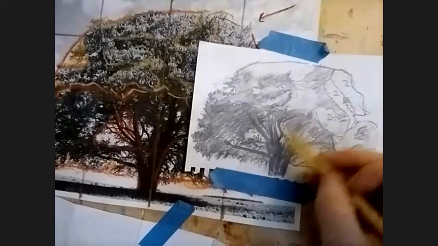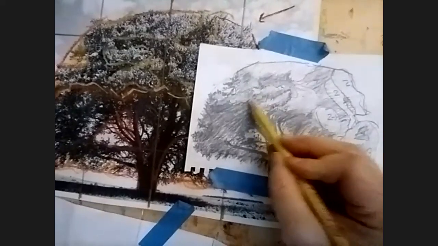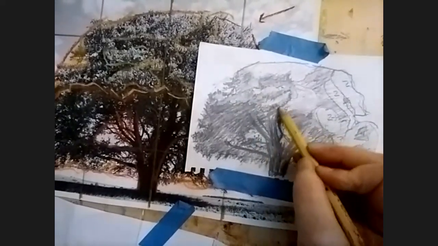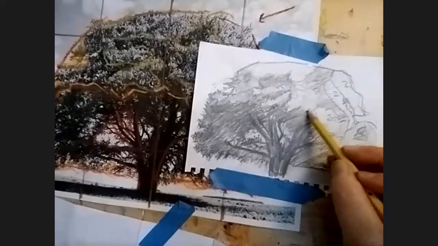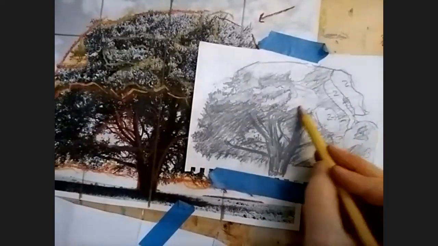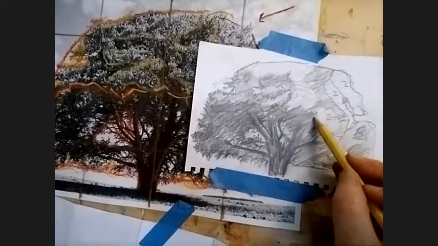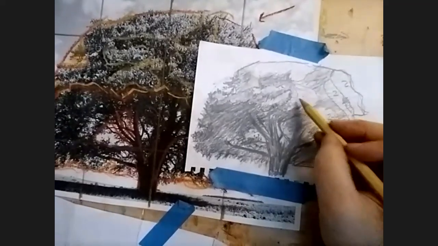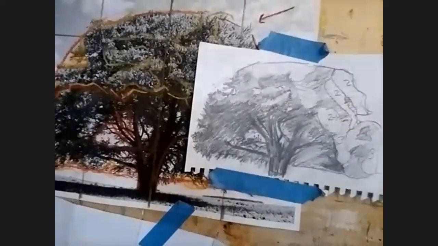Because I've been working a lot in here, I'm going to come in down here. I see that in several places, the branches come in a little bit higher like that. So I'm bringing these darks in a little bit. I can see there's a darkish area down here too, so I'm kind of carving up.